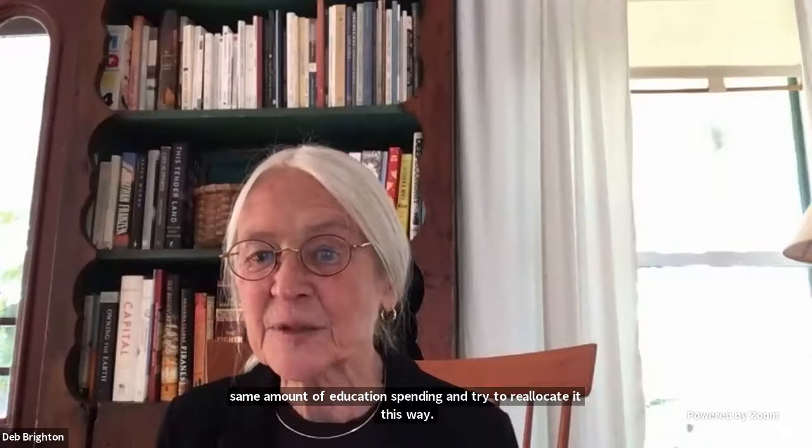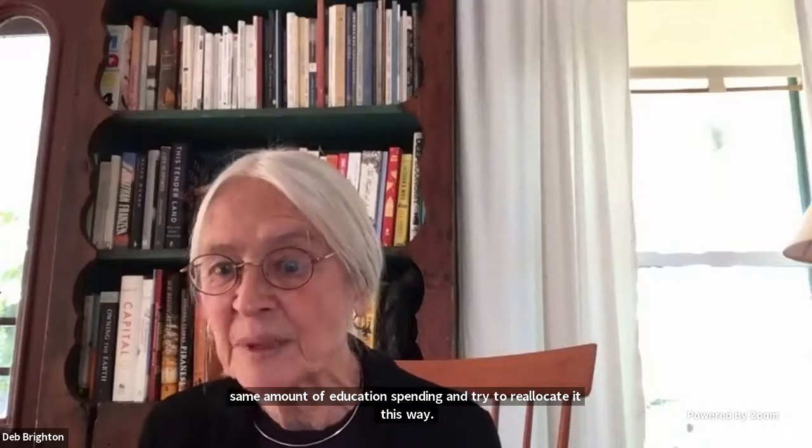So they took the same amount of education spending and tried to reallocate it this way. The mysterious base number came from taking our total education spending and dividing by the number of weighted pupils that we would come up with under the system.